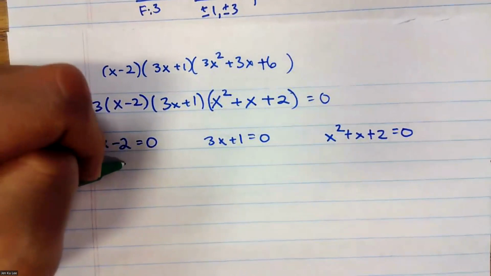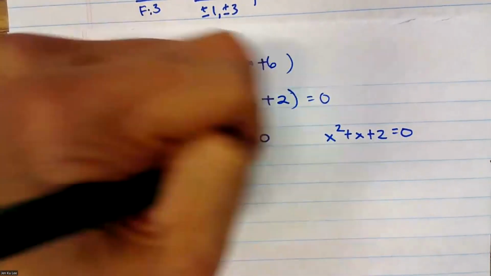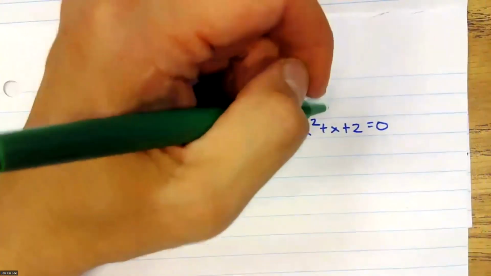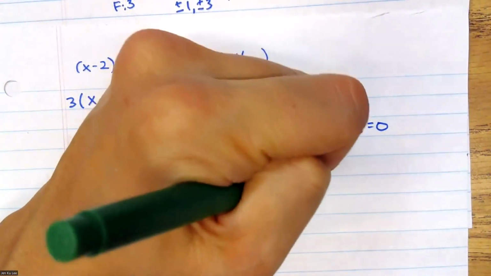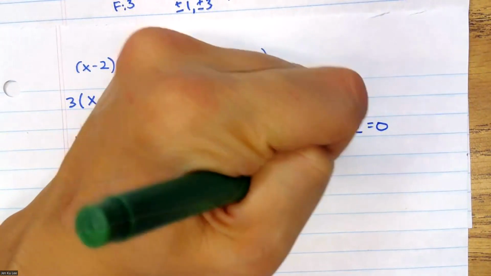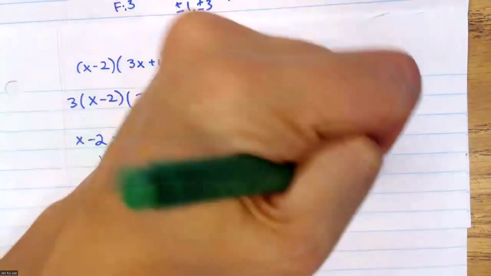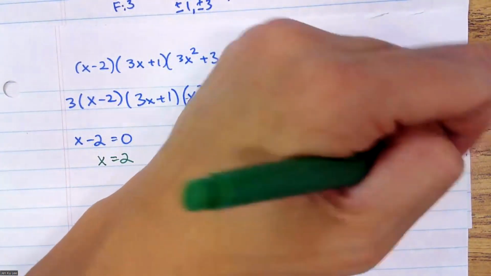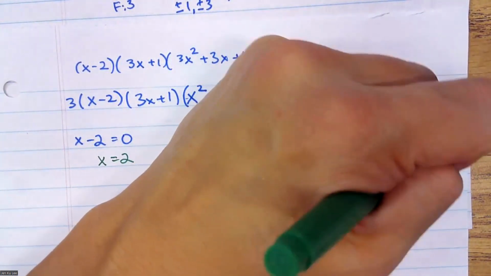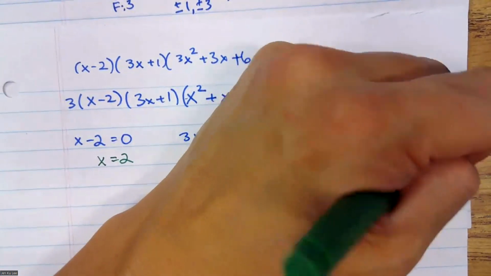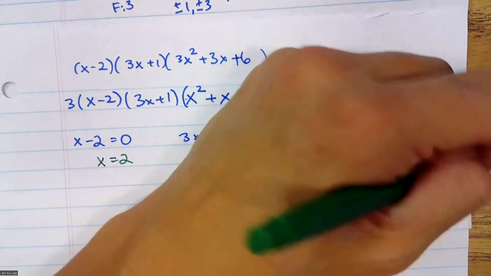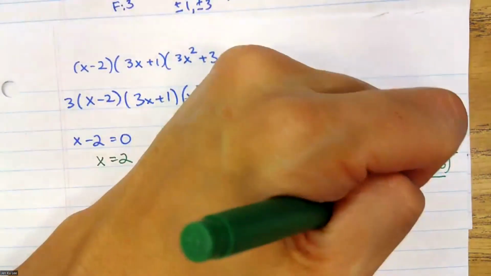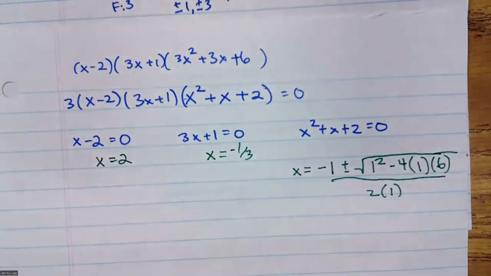Here we would have x equals 2. Here we would have x equals negative 1/3. Here, I'm going to have to use the quadratic formula. x equals negative b, which is 1, plus or minus square root of b squared minus 4ac, all over 2a.